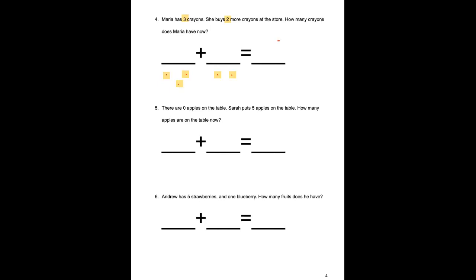So Maria now has 5 crayons because 3 plus 2 equals 5.